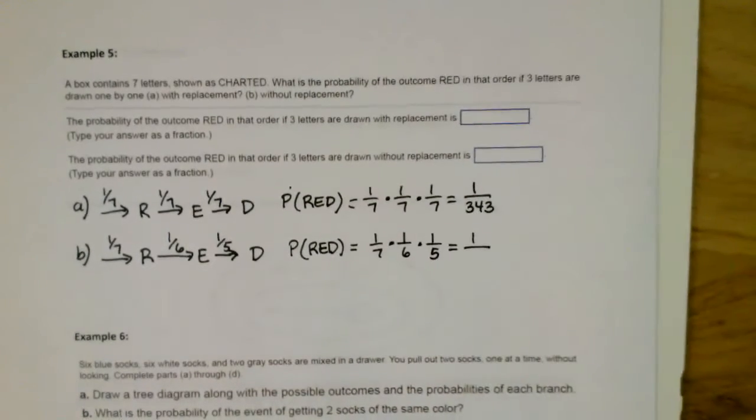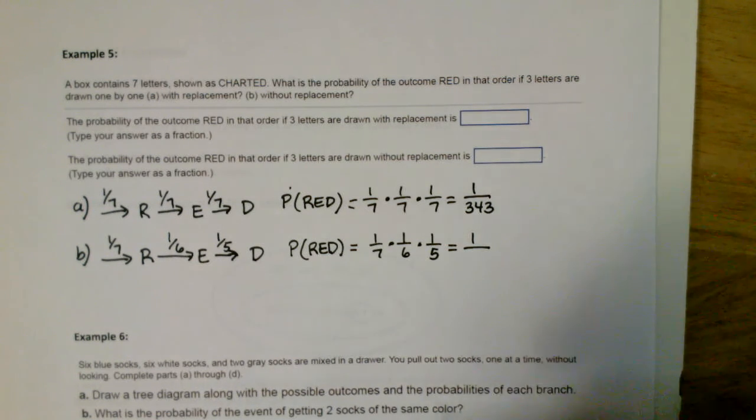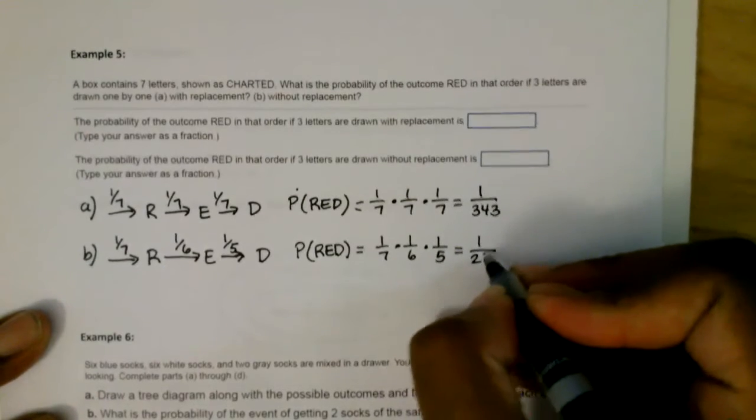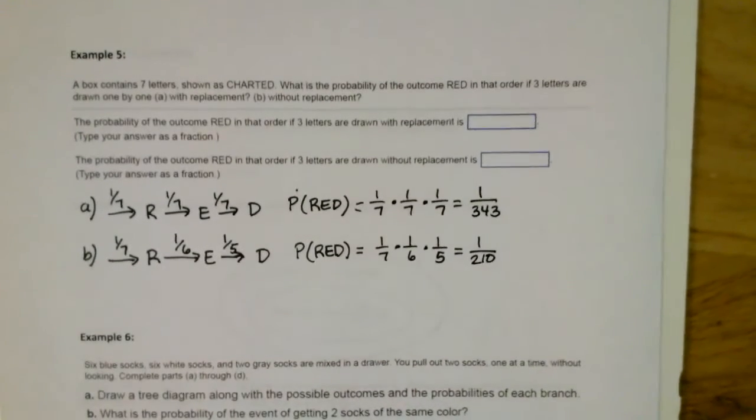This will be 1 over, and we're going to multiply 7 times 6 times 5. That would be 210. So the probability of the outcome RED, in that order, if 3 letters are drawn without replacement, would be 1 over 210.